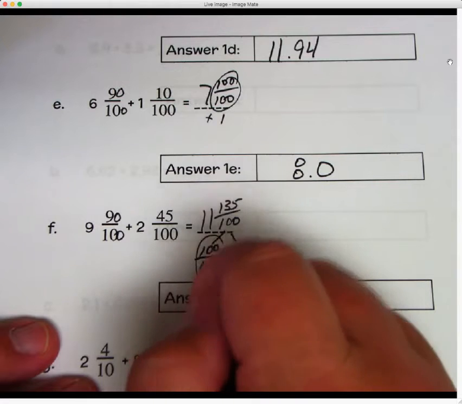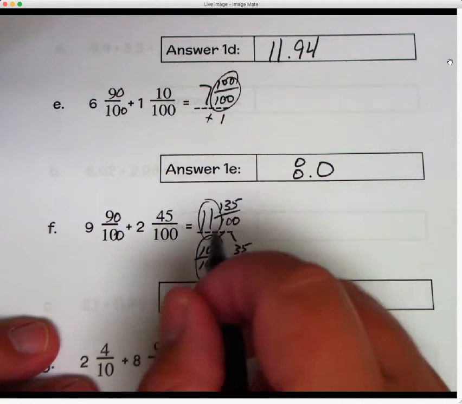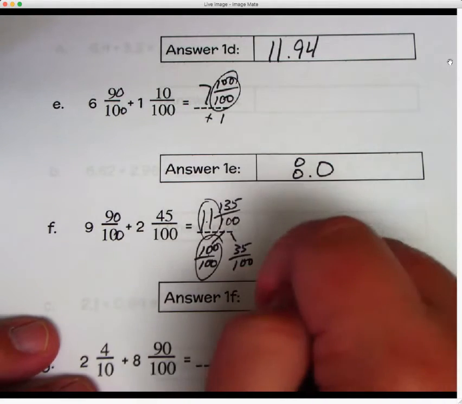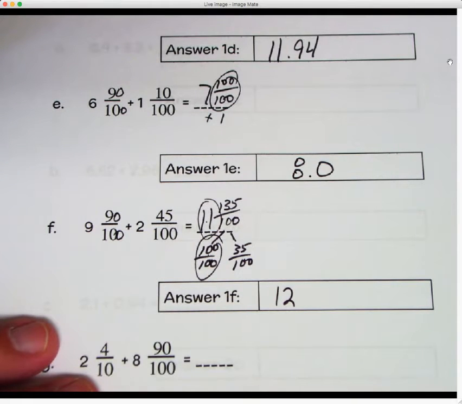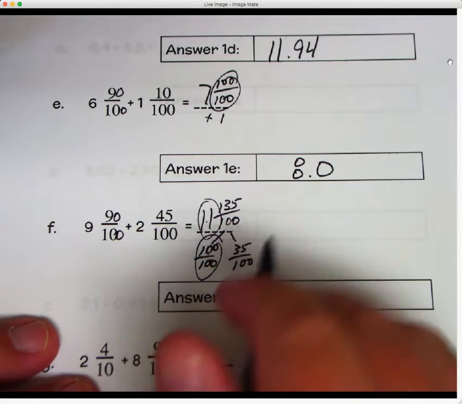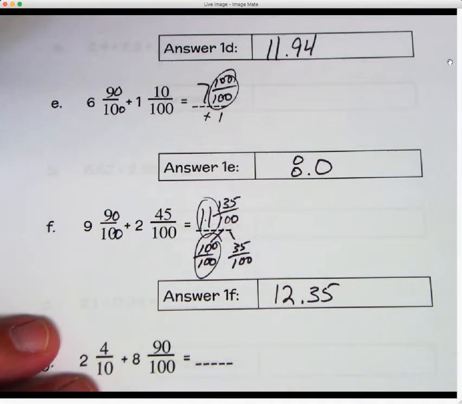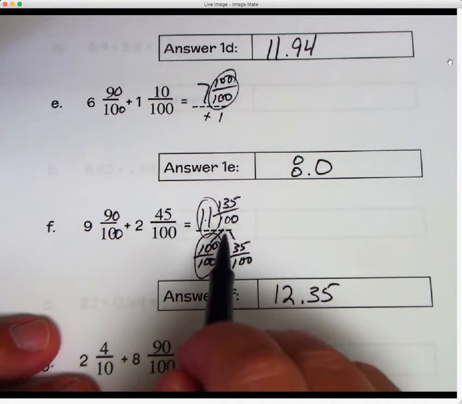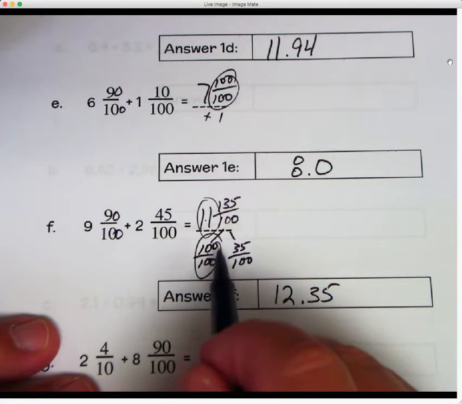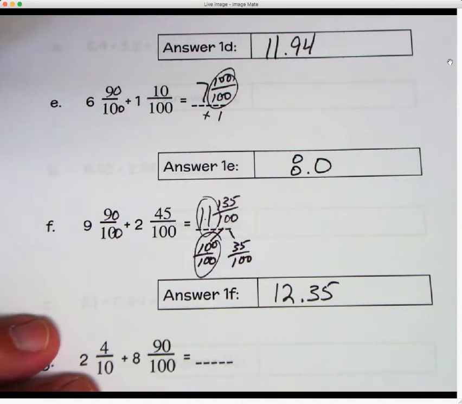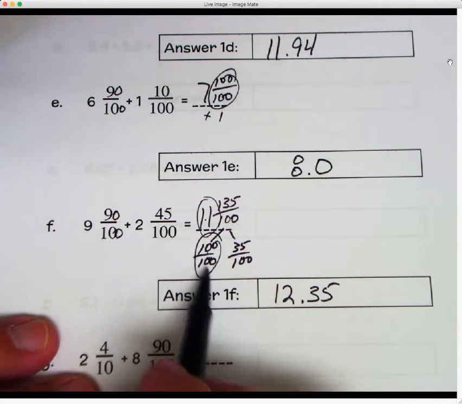I've got 1 and I've got 11. I've got to put those two together. 11 and one more would be 12. Then we got to write it as a decimal, remember, 12.35. Did you see that? So when we decompose, we've done this before when we were doing fractions. If we decompose and find an additional 1, we've got to add it to the whole number. So that 11 and one more makes it a 12.